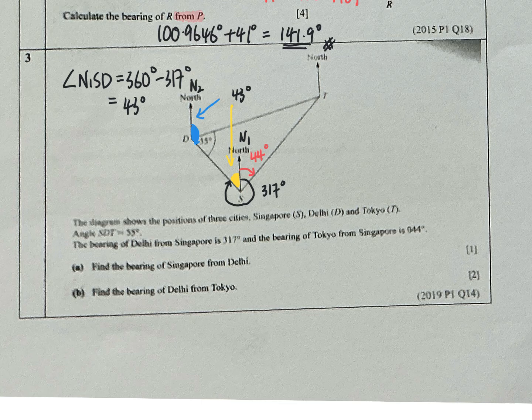So let me call this N2. N2DS is 180, take away 43. So it gives me 137. Okay, so this is the bearing of Singapore from Delhi. Okay, last one, find the bearing of Delhi from Tokyo.